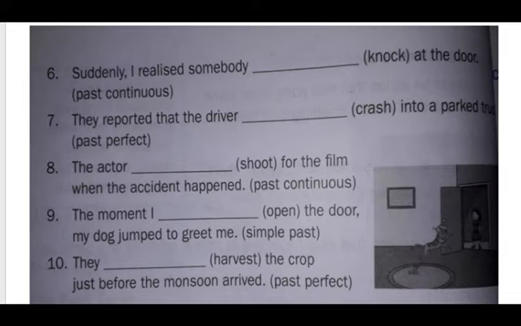Question number 10. They dash the crop just before the monsoon arrived. The verb is harvest and the tense that we have to use here is past perfect. So in the blank you are going to fill had harvested. They had harvested the crop just before the monsoon arrived.